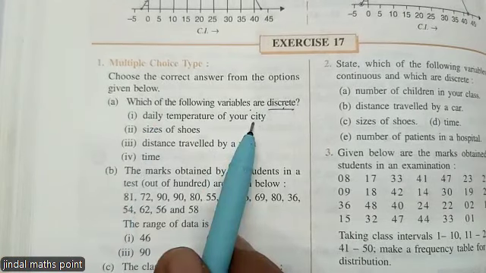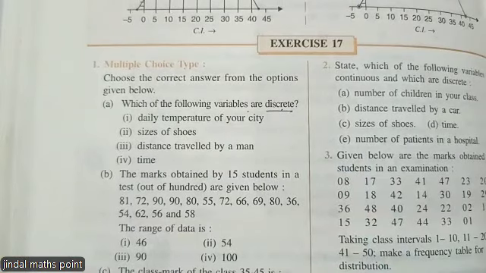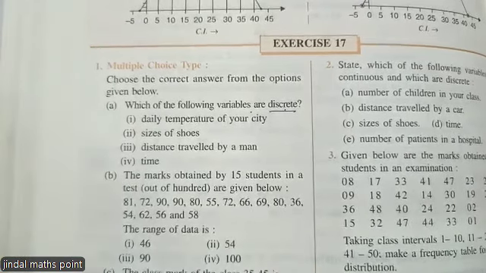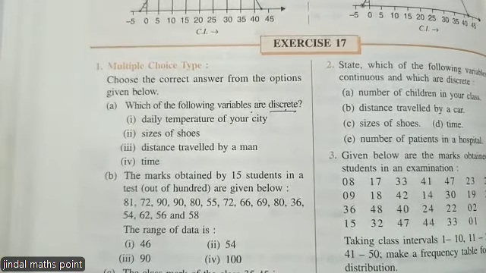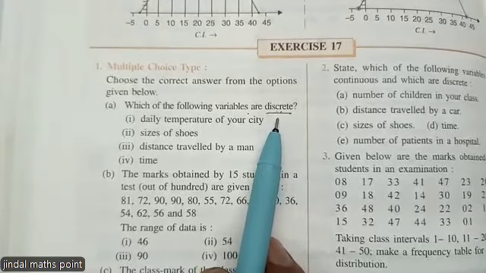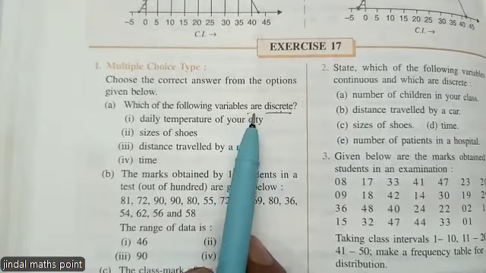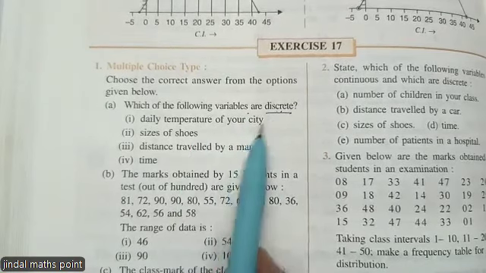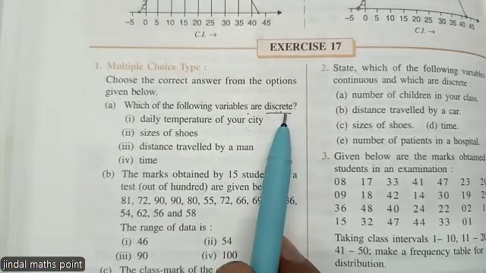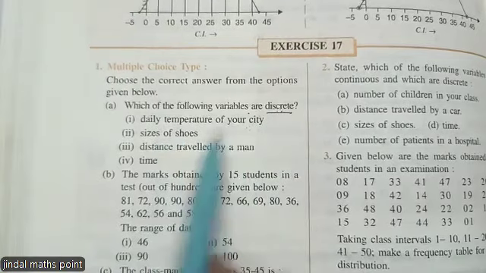Daily temperature of your city, is that discrete or non-discrete? Just tell me, is daily temperature in decimal or not? Daily temperature is like 40 degrees Celsius, 39.5 degrees Celsius, 32 degrees Celsius, 32.1 degrees Celsius. That temperature can be in decimal, but for discrete, only natural numbers are included. Okay? No, this is not discrete.